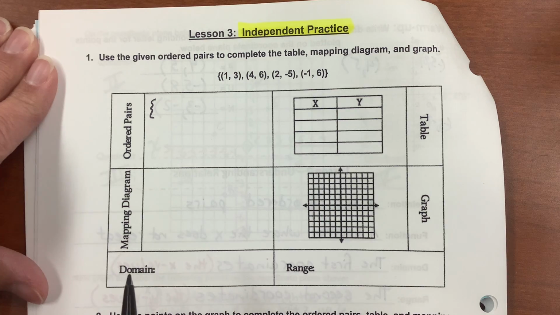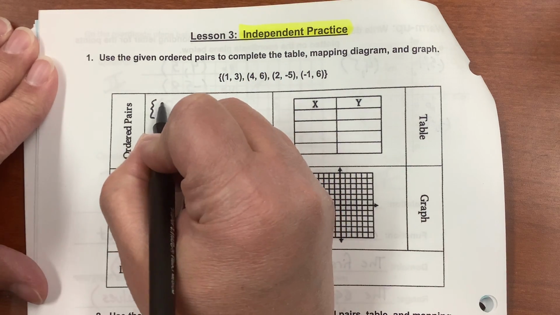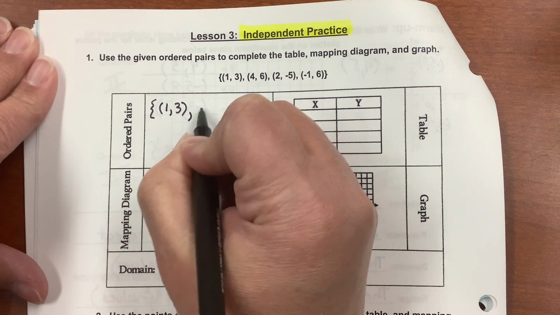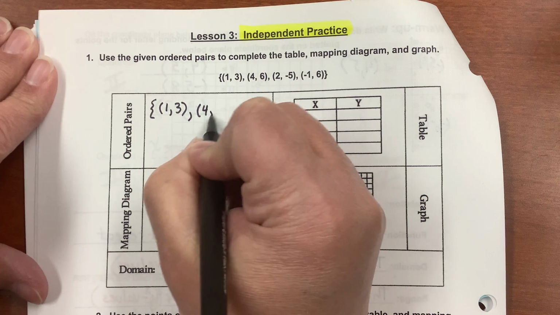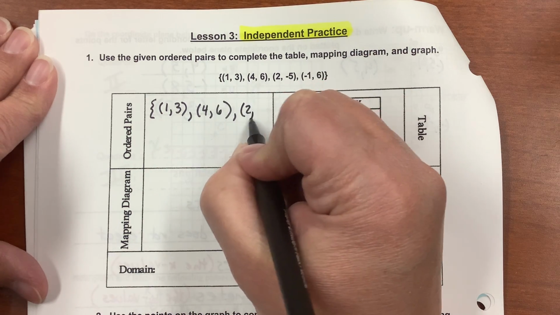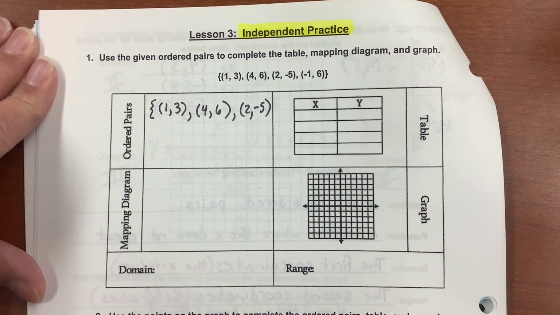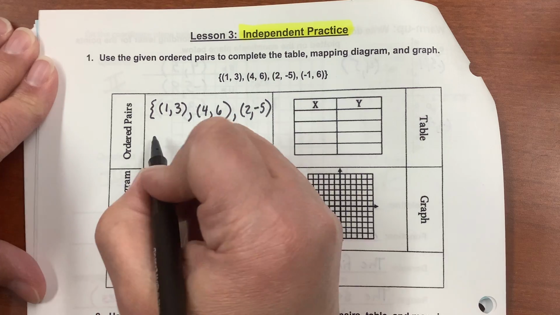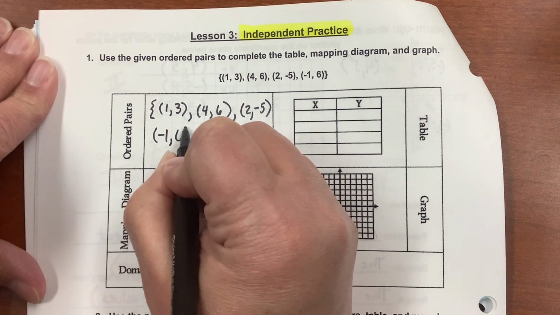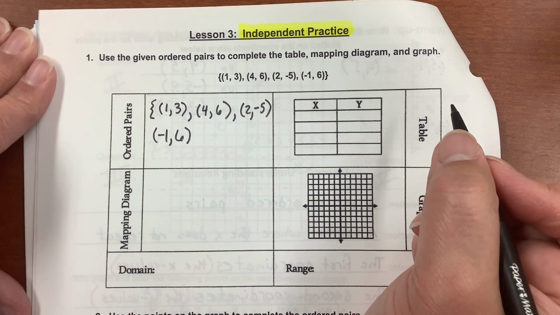So for my set, I have a curly bracket, and for my ordered pairs, I use parentheses, 1, 3, another parenthesis, 4, 6, and 2, -5. Oh dear, I've run out of space. It's okay. I'm going to continue it on the next line, parenthesis, -1, 6, close the parenthesis, but I also need to close the curly bracket.